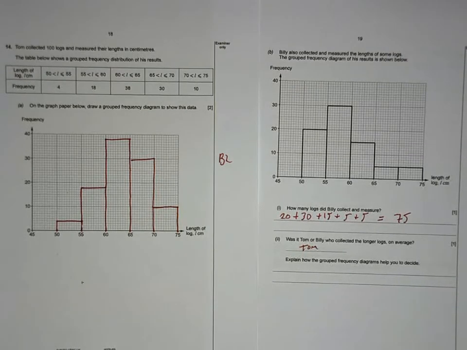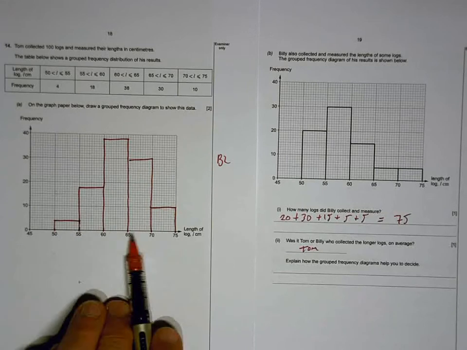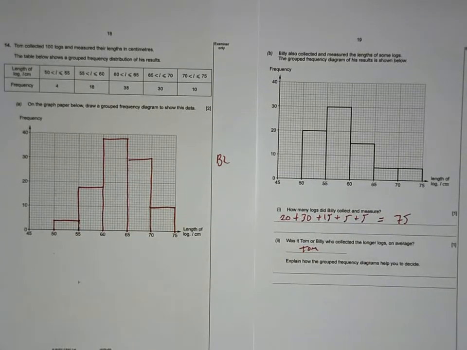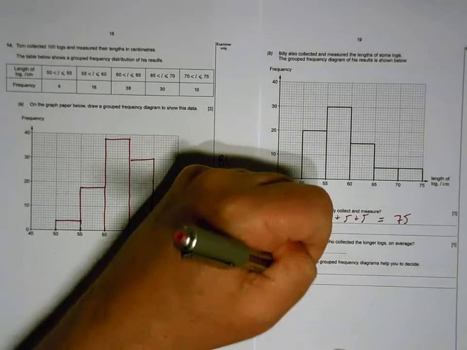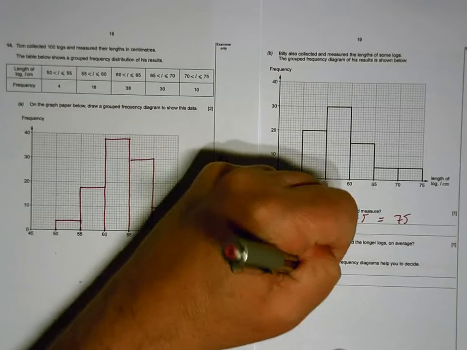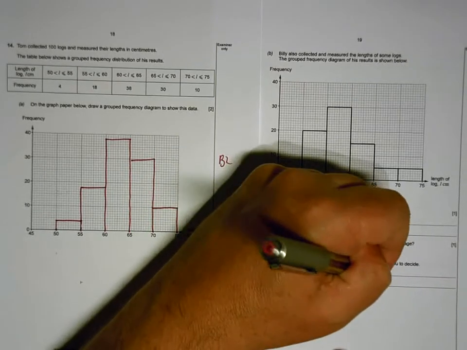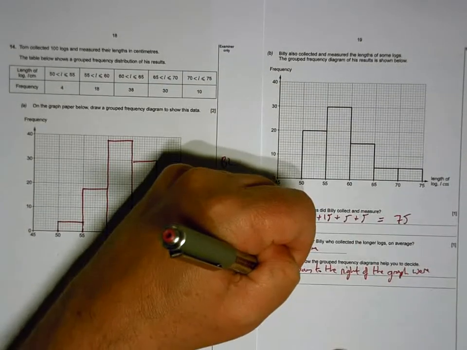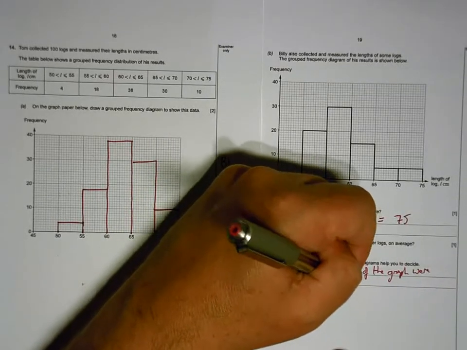And how do we decide from the group frequency diagrams? Because Tom's bars at the right hand side of the graph were bigger than Billy's. Tom's bars to the right of the graph were larger than Billy's.